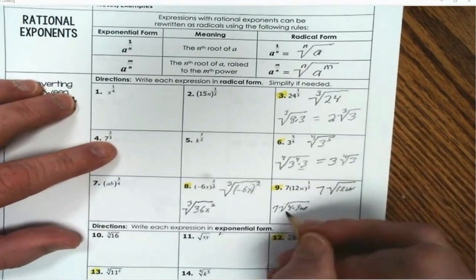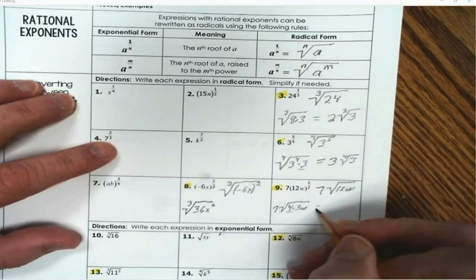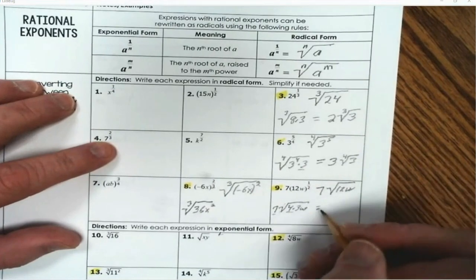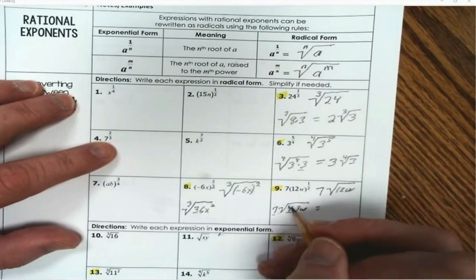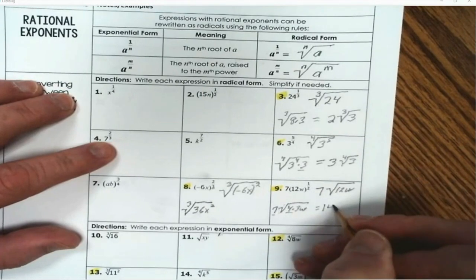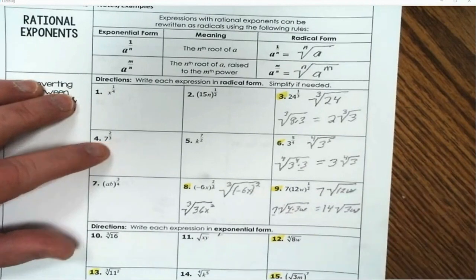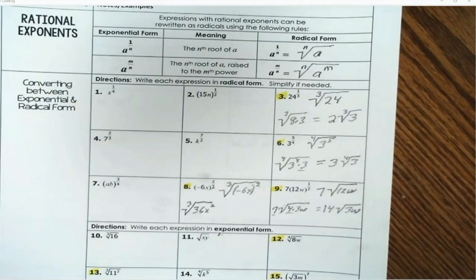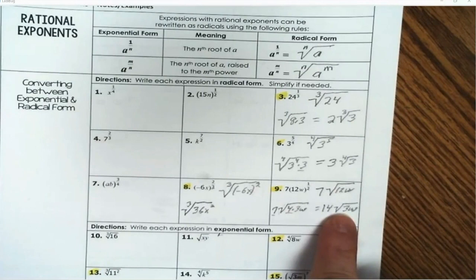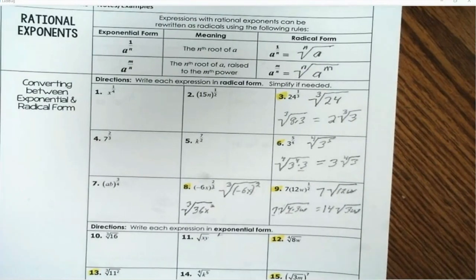And the 4, we can take the square root of 4. So that'd be 7 times 2, because when you take it outside, you have to multiply it by anything that's out there. So now we have 14 square roots of 3w. That's as simple as it gets. We can't take the square root of 3. Can't take the square root of w.